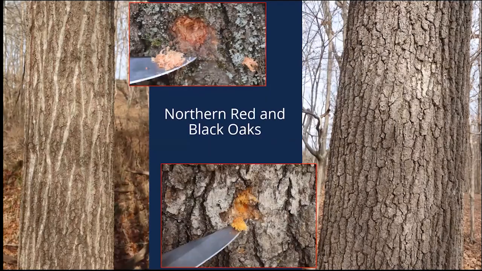But again, with these two, which a lot of people mistake for each other, the northern red and the black oak, you're looking at the bark. So you want to see, is the bark blocky and dark, or is it tighter with these silvery, shiny ski trails? And then you want to look at the color of the inner bark. So in these pictures, on the left, we have northern red oak, and then on the top is the northern red oak inner bark. On the right is black oak, and in the bottom is black oak inner bark. Once you see that a lot, you can tell them apart, but it can be difficult.